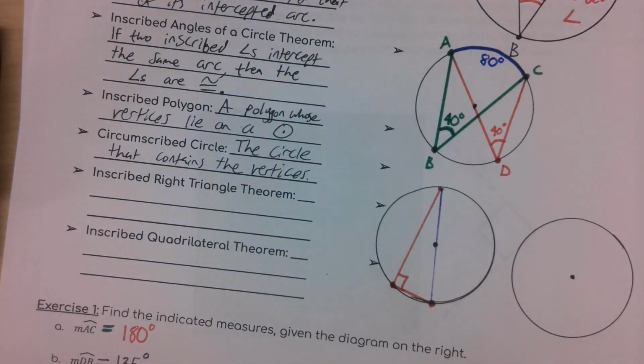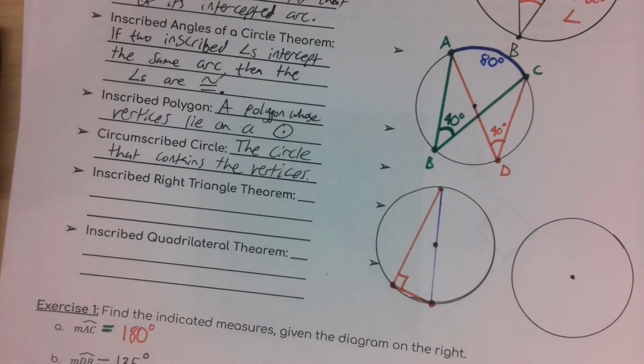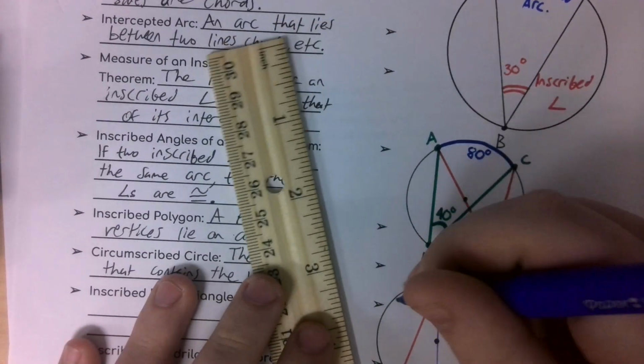But do you notice anything special about that purple line? This purple line goes right through the middle of our circle. We know that this means it's a diameter. So we just made a diameter. Kind of cool, but maybe it's a coincidence. Let me see what happens if I draw another different right triangle on here.